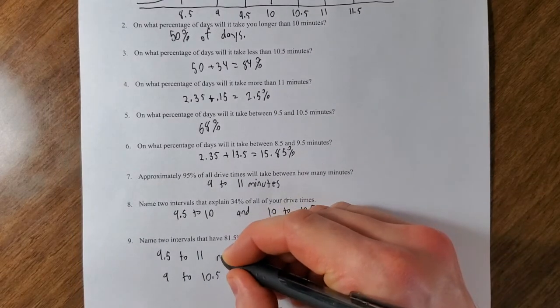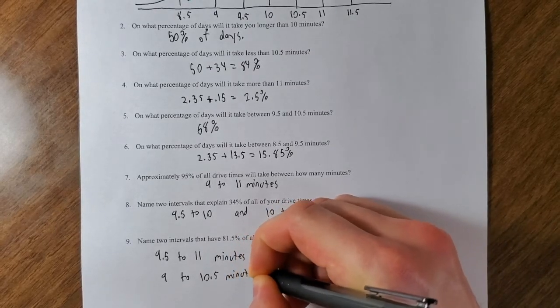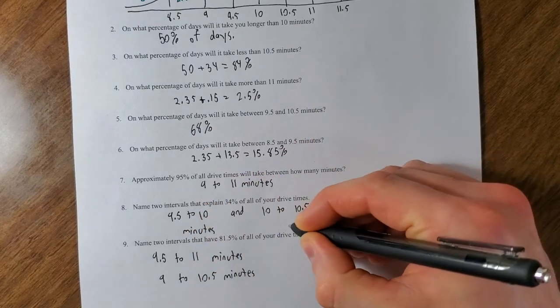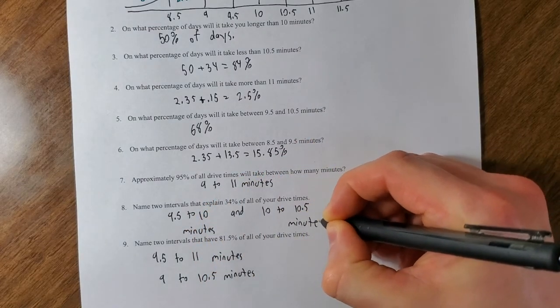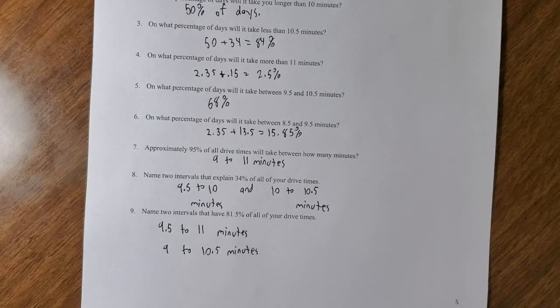And I should label these minutes. Same thing up here, minutes. But that wraps it up for our normal distribution. I'll see you all in our next lesson.